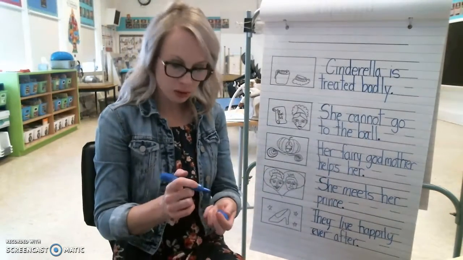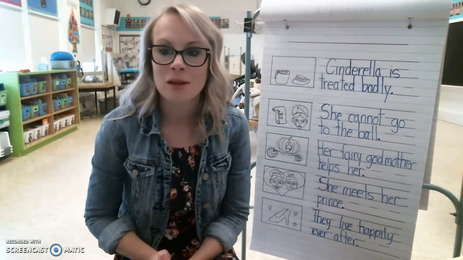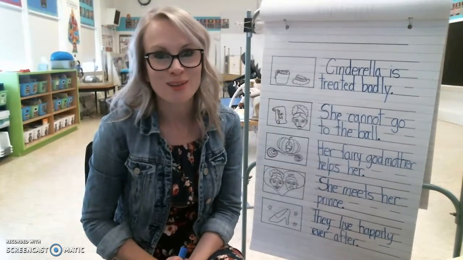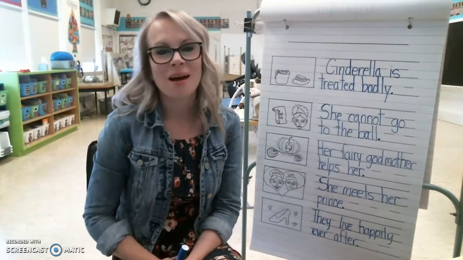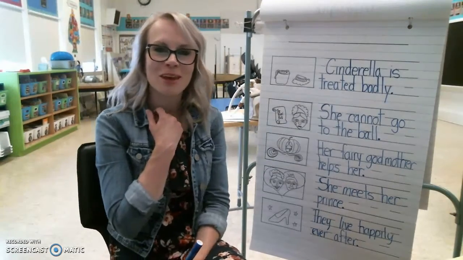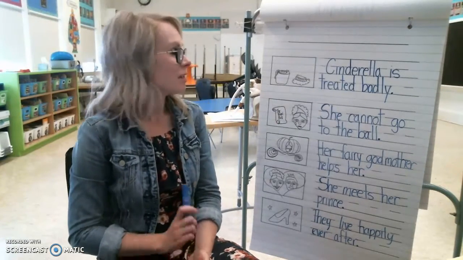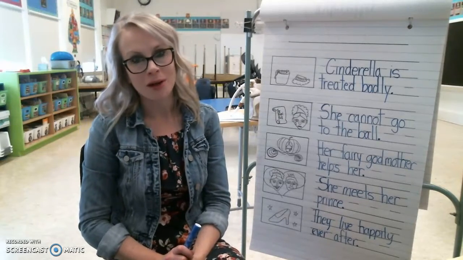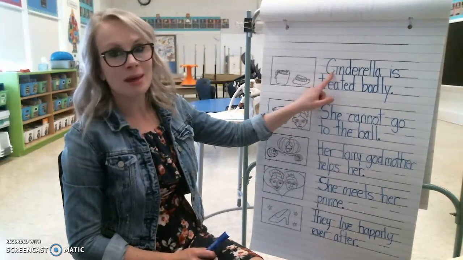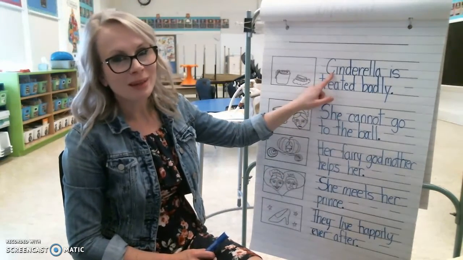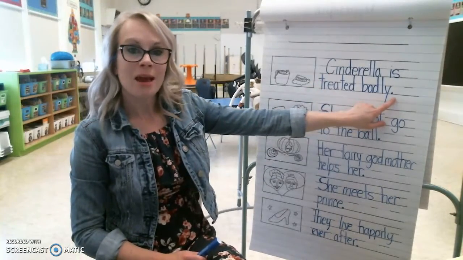Now what I would like you to do is I would like you to add words to the pictures that you drew for Goldilocks earlier in the week. I'm really excited to see what you come up with. I can't wait to see your retelling of Goldilocks. And I would really, really like you this lesson or this assignment to focus on your capital letters at the beginning and for names only, periods at the end.